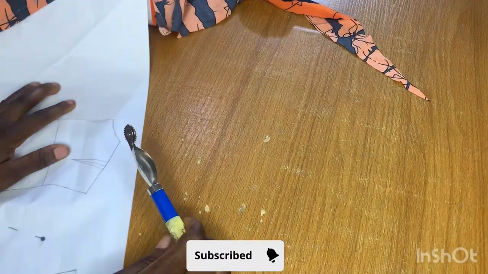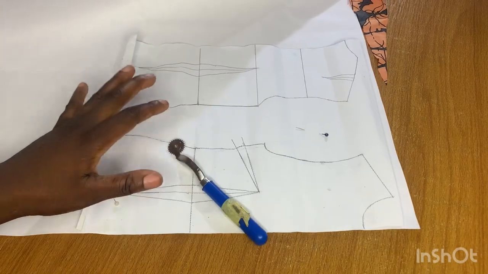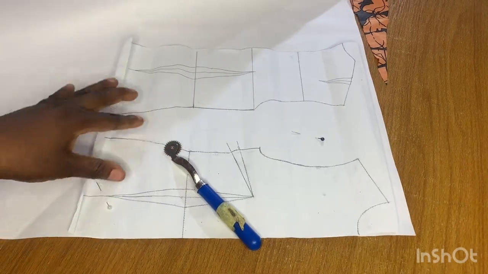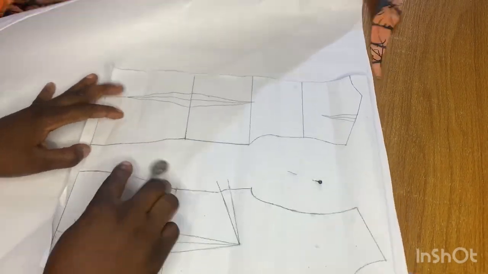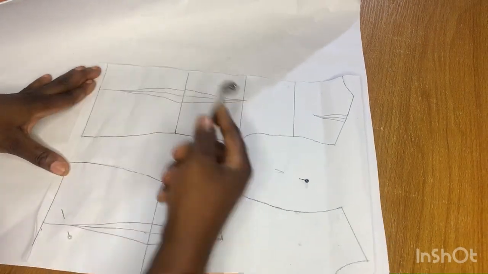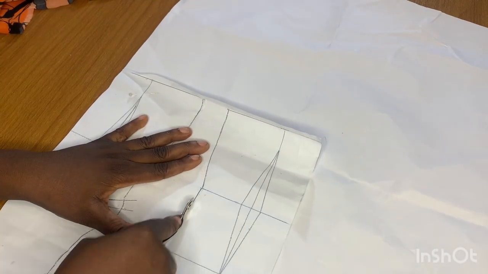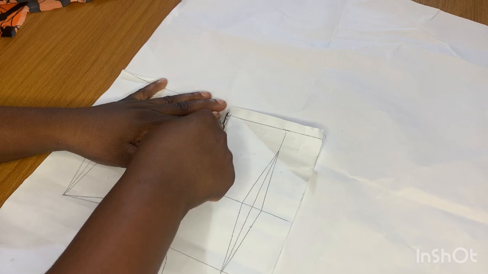I'm going to make use of our basic bodice block, and this is what yours is going to look like. And if your bodice does not have bust darts, please don't panic. You can use your bodice the way it is. So the first thing I want to do is to trace my bodice on a new pattern paper.